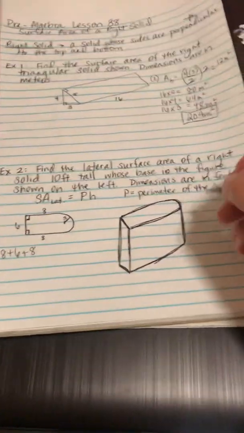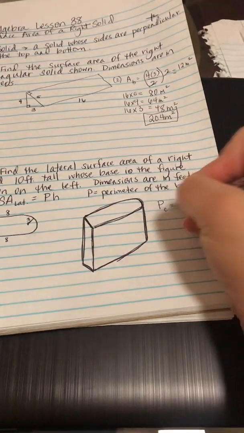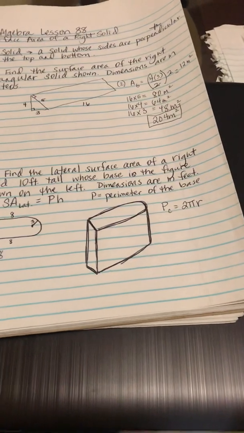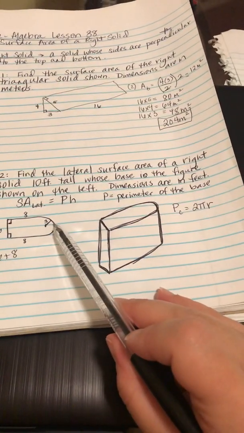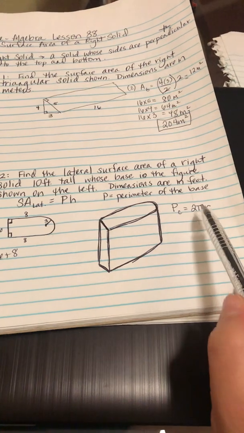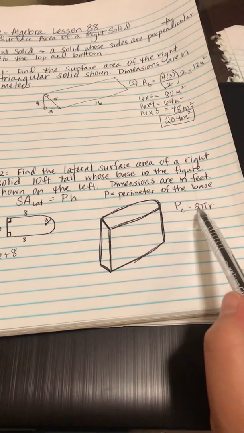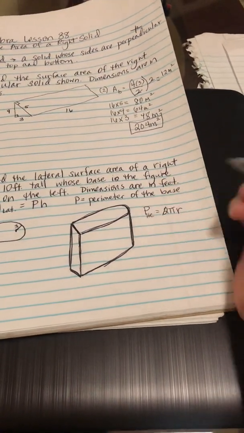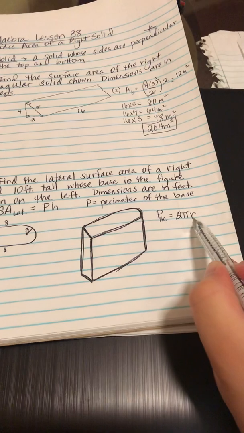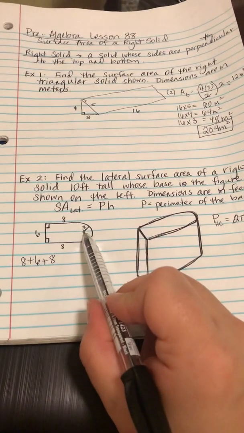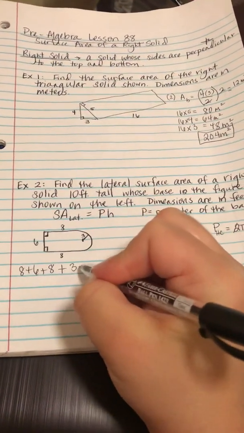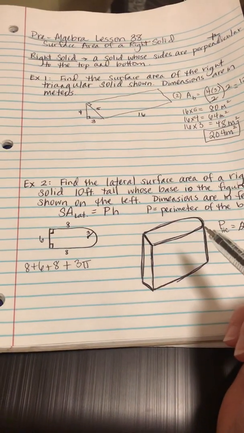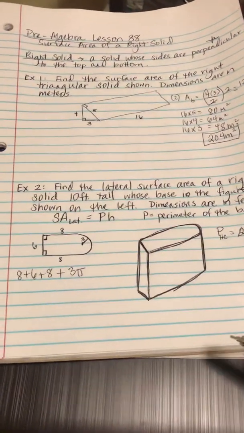For a regular circle, the perimeter is going to be 2 pi times the radius. In this case, my radius is 3. This is a full circle though, so for a half circle, we're going to divide that by 2. So this 2 kind of goes away for a half circle, and I would just be left with the radius times pi. So in this case, the radius is 3, and so I'm going to add 3 pi for this half circle here.